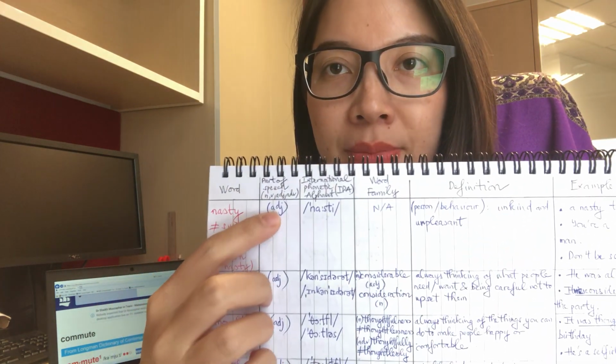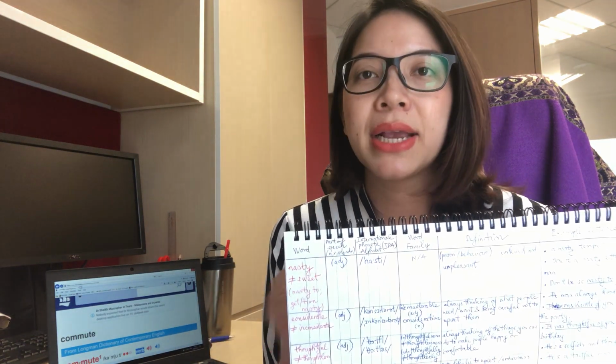And the next column is the part of speech, whether the word is a verb, a noun, an adjective, an adverb, etc. The next column will be the International Phonetic Alphabet. That means how to pronounce the word. And it's very important for you to know this, because if you want to learn vocabulary successfully, it's very important for you to pronounce the word correctly, right?